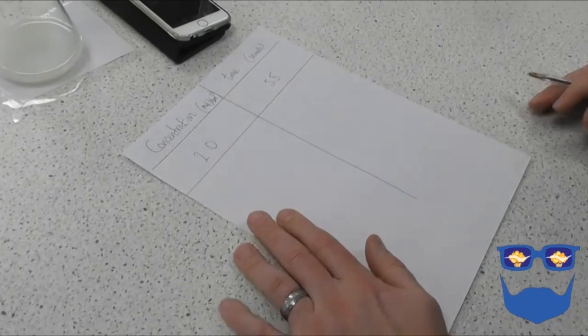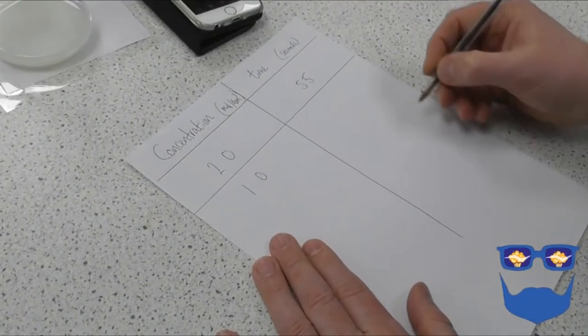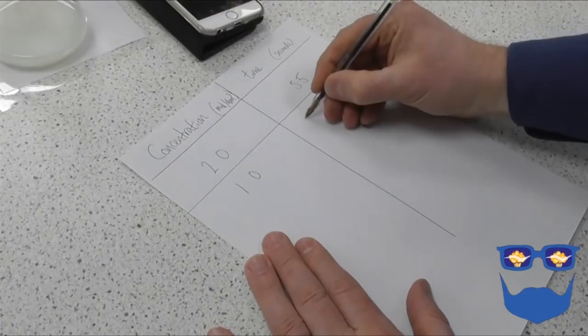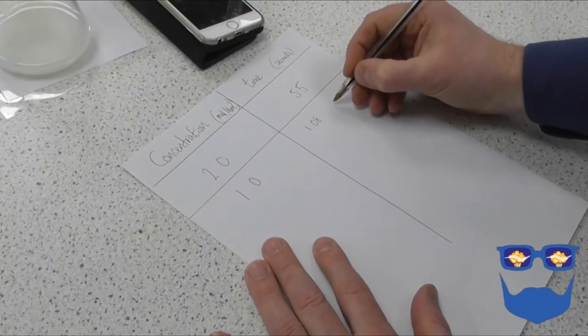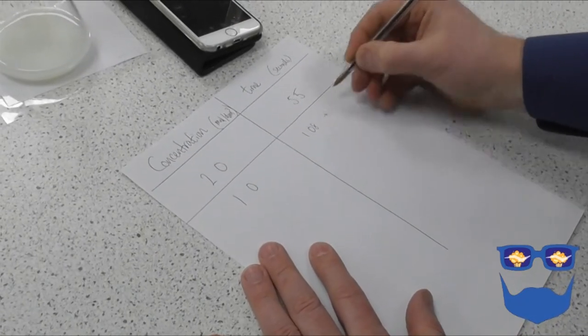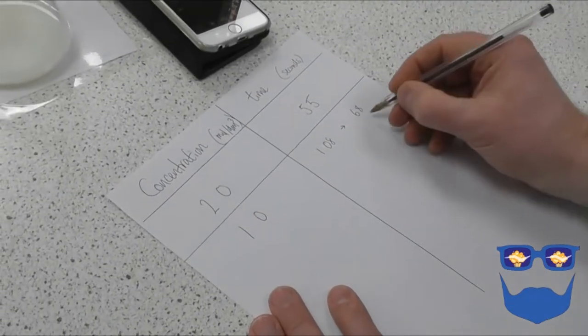So we now need to record our results. So the concentration was 1.0 moles per decimetre cubed, and my time was 1 minute and 8 seconds. So I need to convert that to seconds, so that is 68 seconds. So there we go. We've done our experiment.